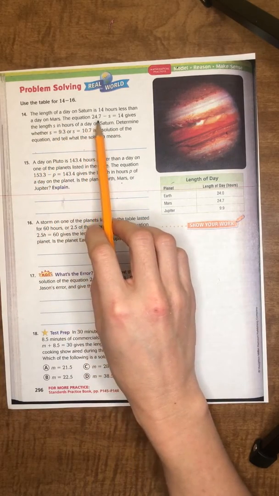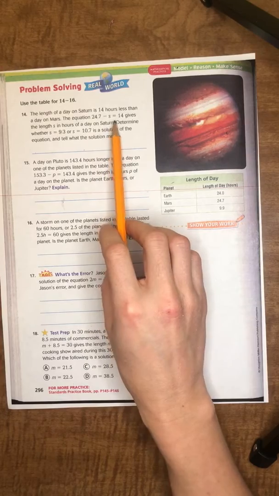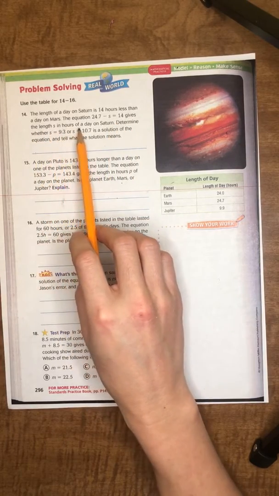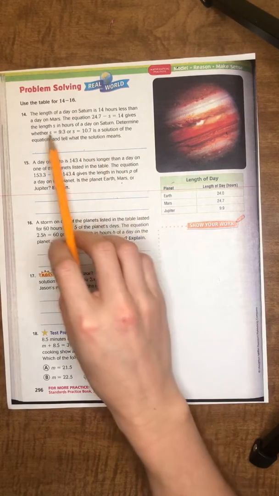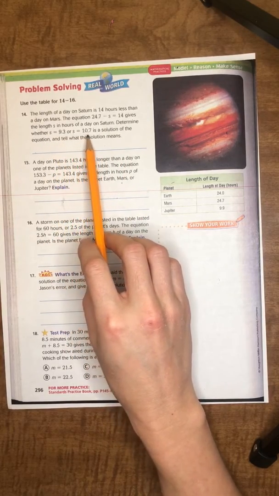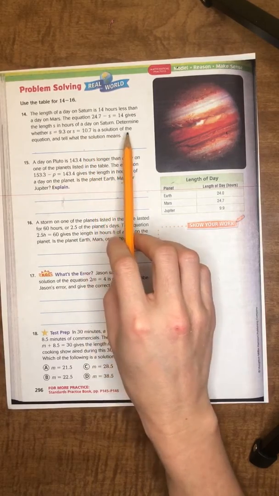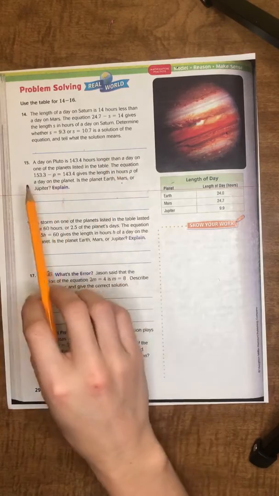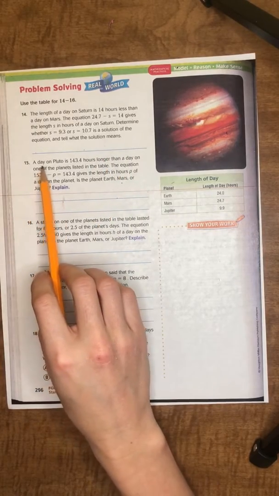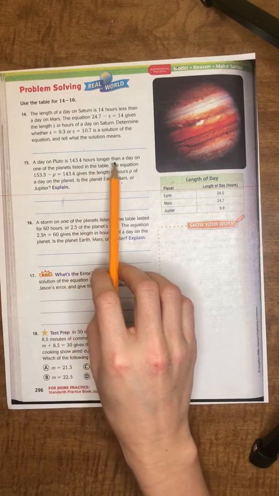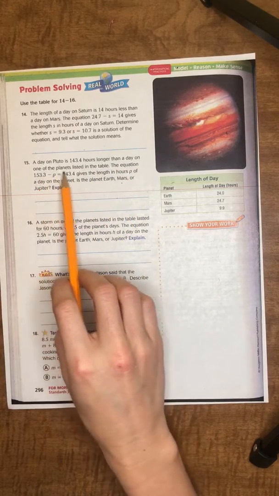The equation 24.7 minus s equals 14 gives the length s in hours of a day on Saturn. Determine whether s equals 9.3 or s equals 10.7 is a solution of the equation, and tell what the solution means.